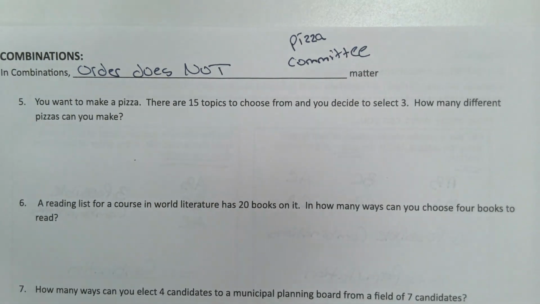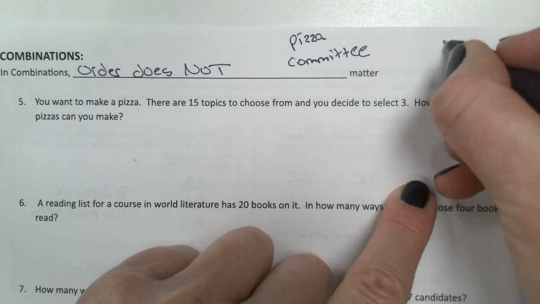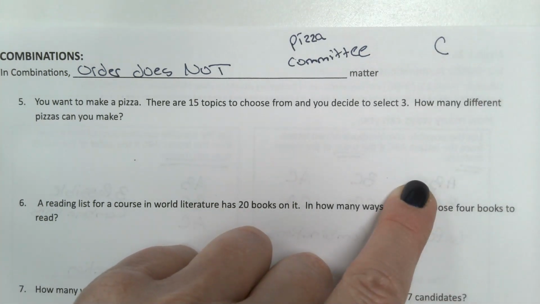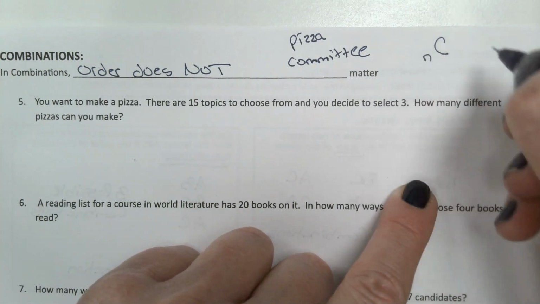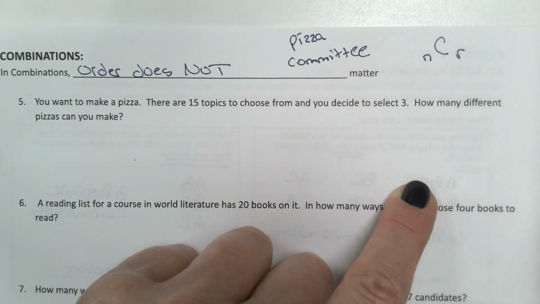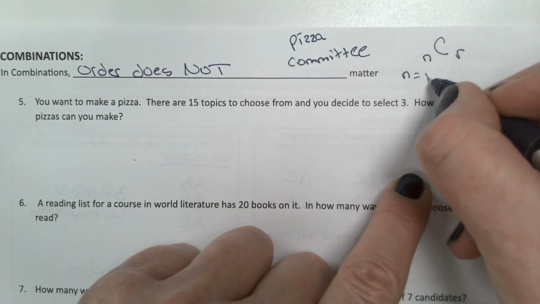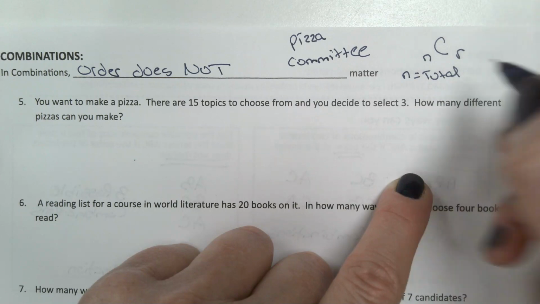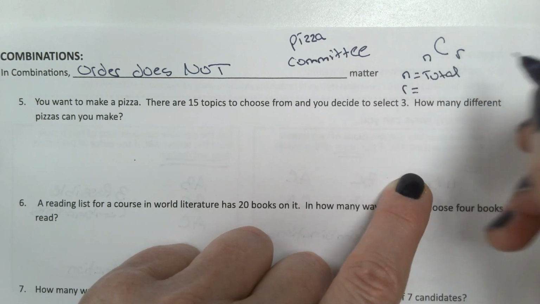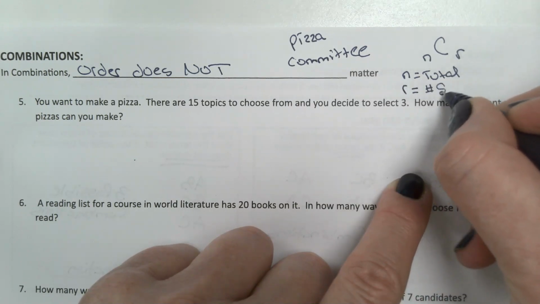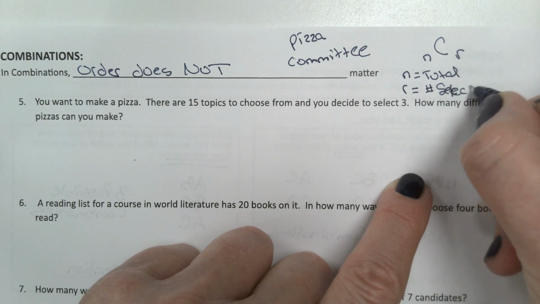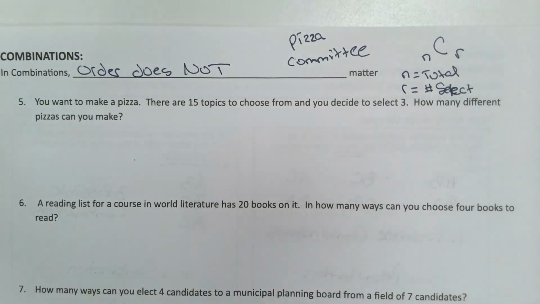All right, so on your calculator, under the probability, there is a C button, and it is still the format nCr. N is still going to be the total, just like the other side, and your R is still going to be the word select. Yep, that says select.